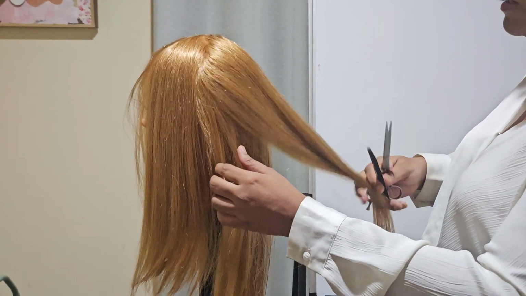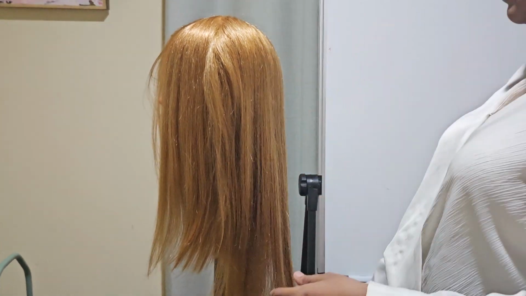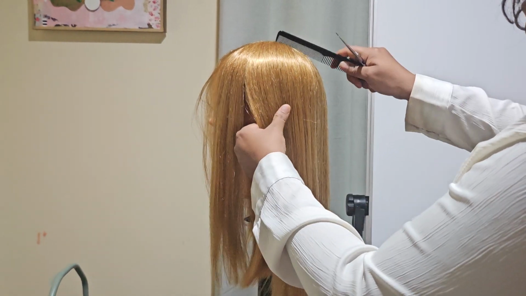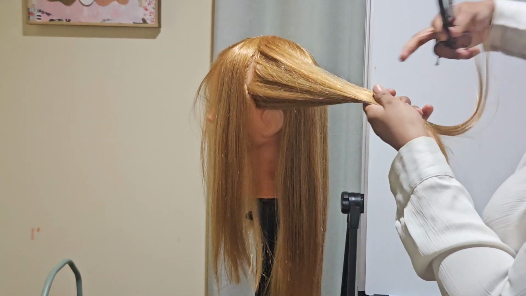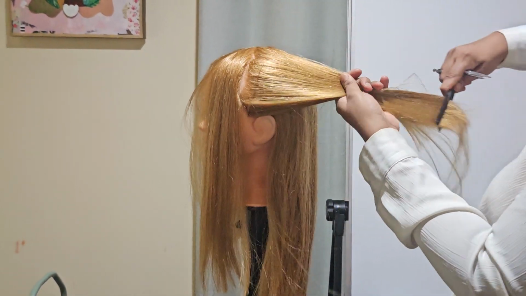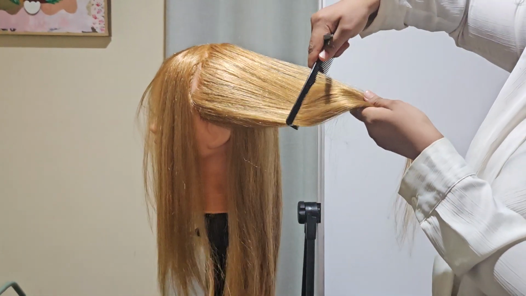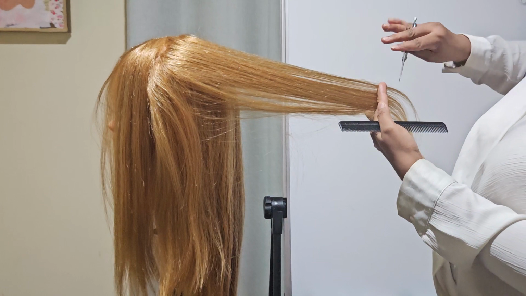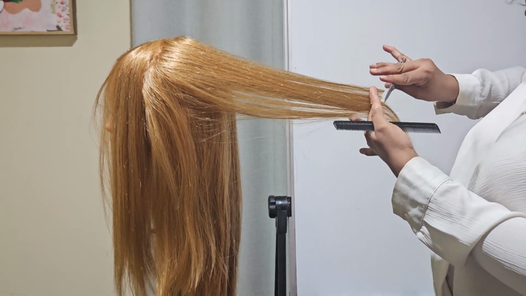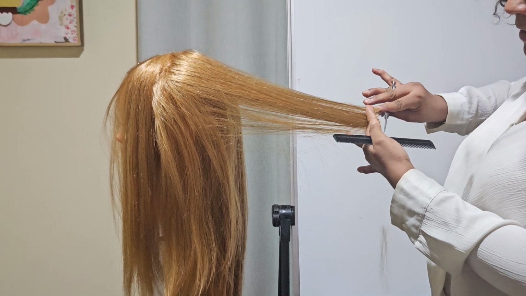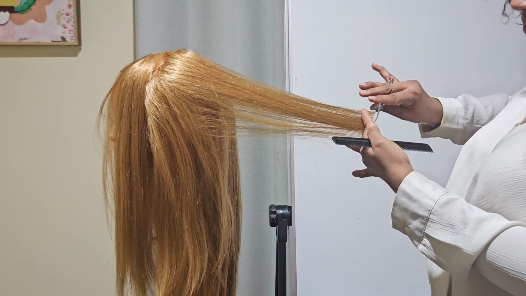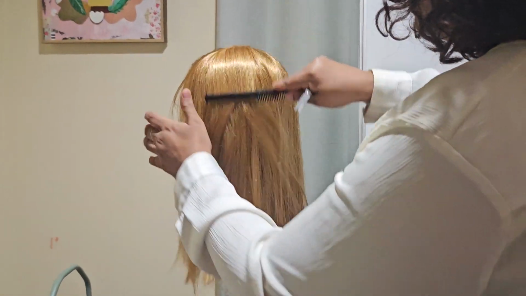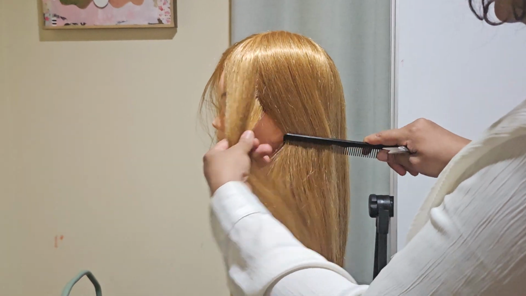Maybe I will cut it a little bit. No, first I will take this section and cut it, because otherwise it's going to shorten the hair more. If I cut it from behind, it will shorten more. See, I'm taking this section, and now here I'll start immediately with the brick cutting, because then it's easy. You're going to save time. And then I'm going to take another section.